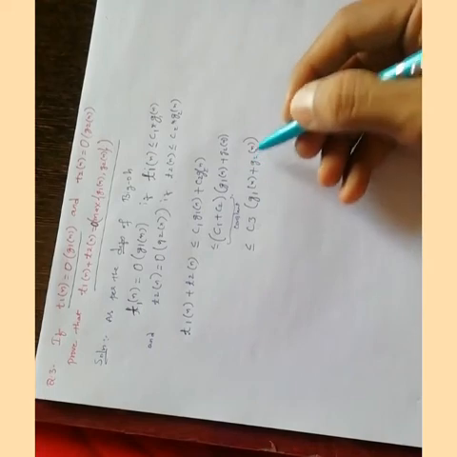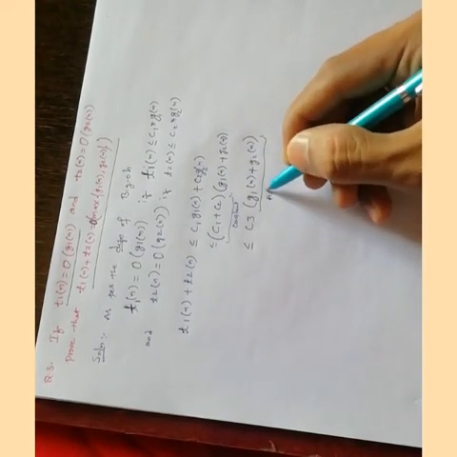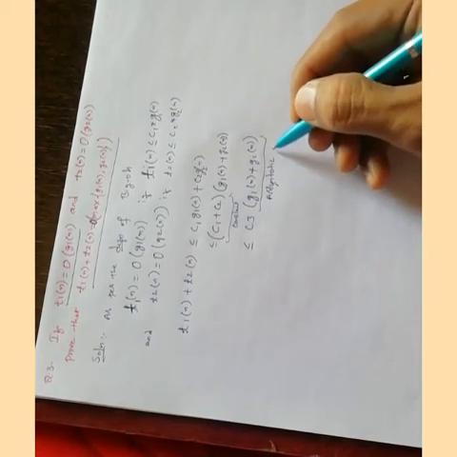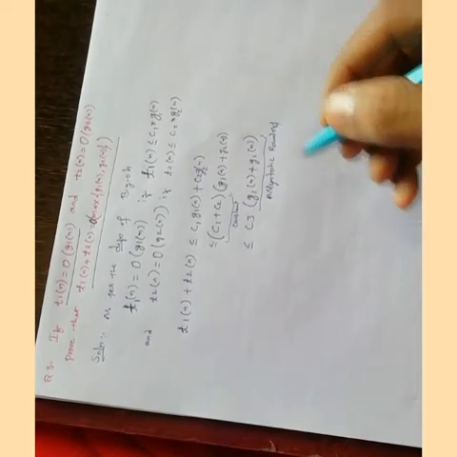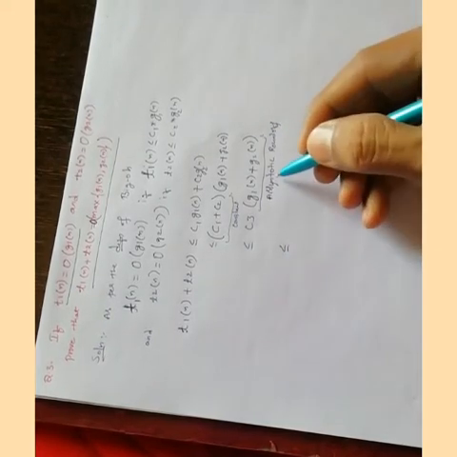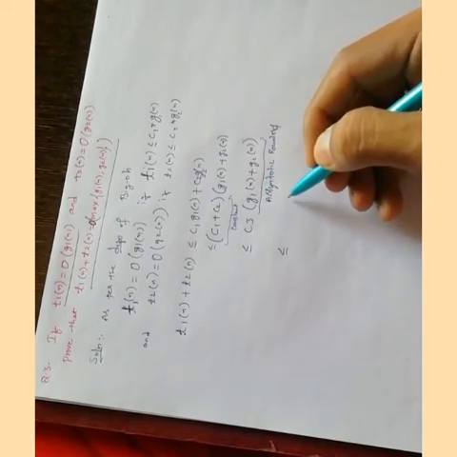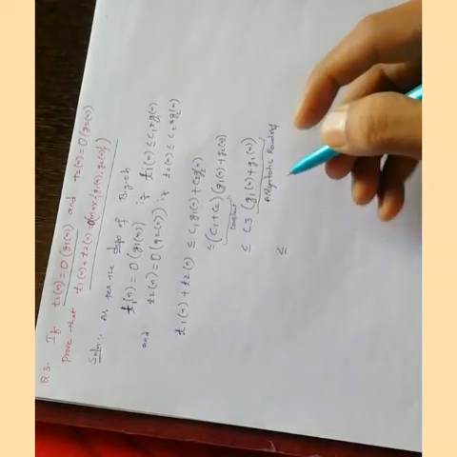As we know, on the right side we take asymptotic notations. So if I round off, if g1 of n is greater, then you can take g1 of n. If g2 of n is greater, then you can take g2 of n.